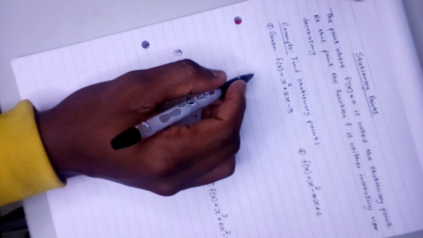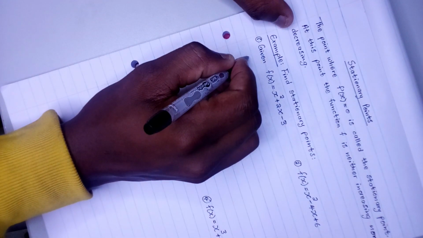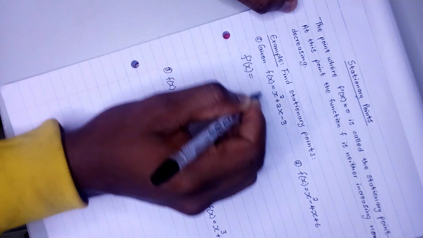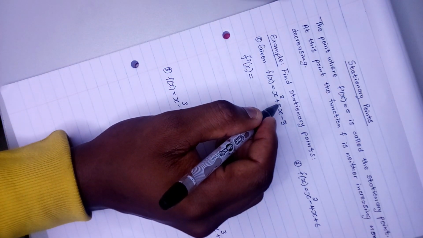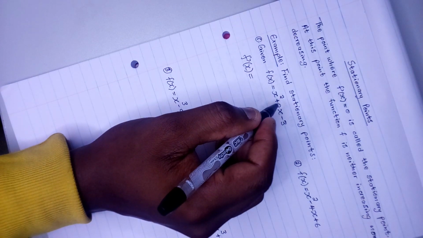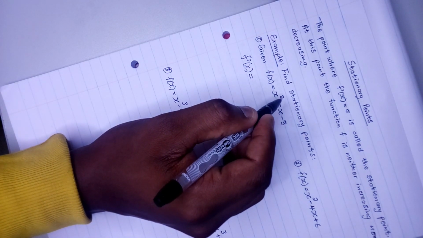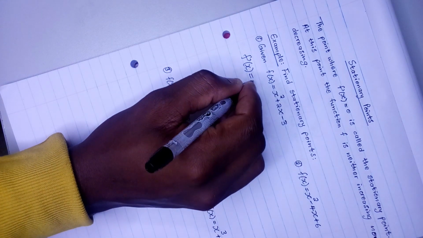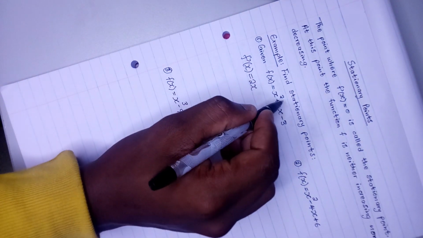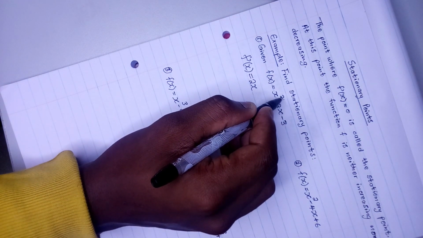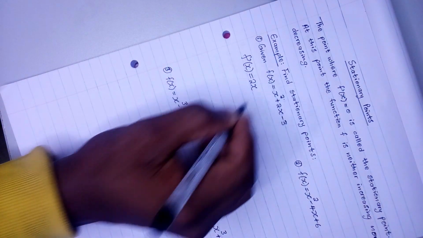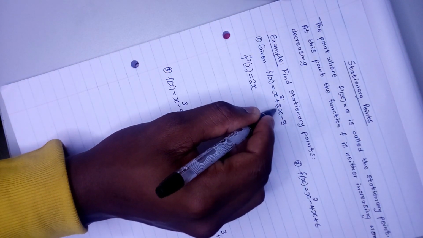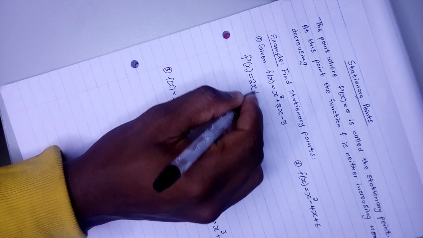So f prime of x is equal to, using the power rule, 2 times the coefficient of x, which is 1, so 2, x to the power 2 minus 1, which is 1. The derivative of 2x is just 2.